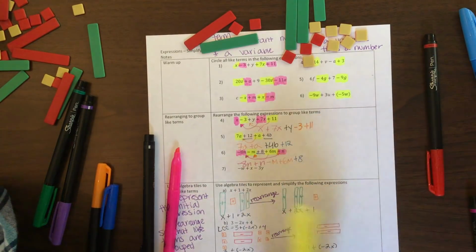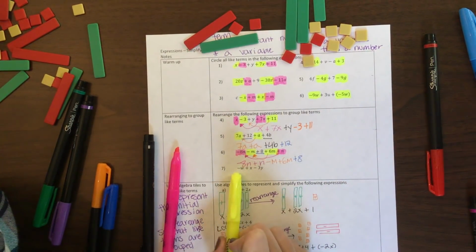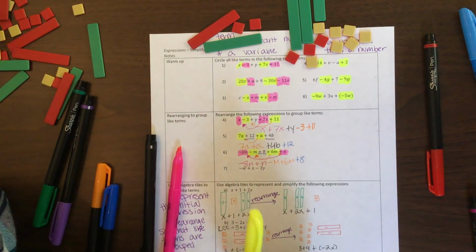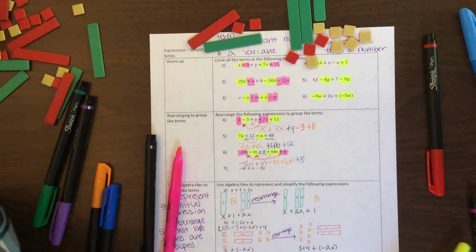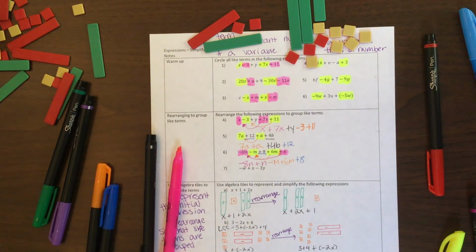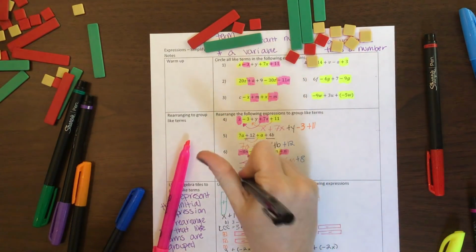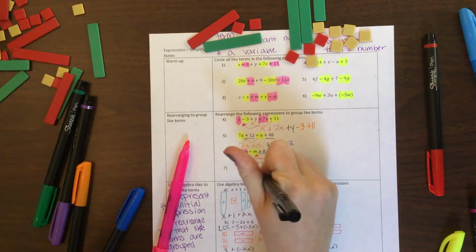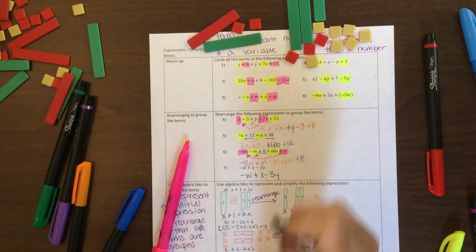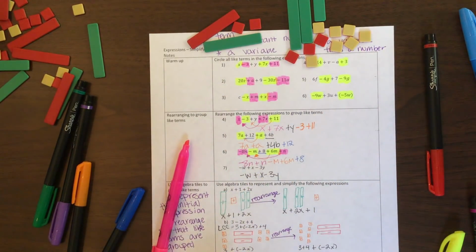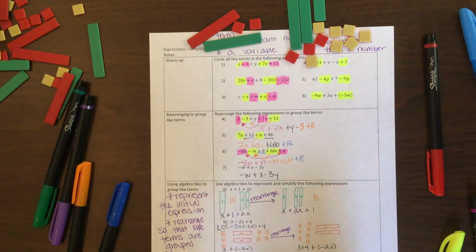So I'm going to start at the beginning, negative w. Well, there's no other w's in my expression, so it's fine the way it is. There's no other x's, there's no other y's. So I don't need to do anything to my expression. It is arranged correctly. I'm just going to rewrite it so that I know I did it.